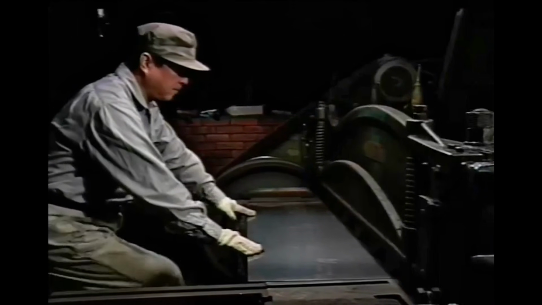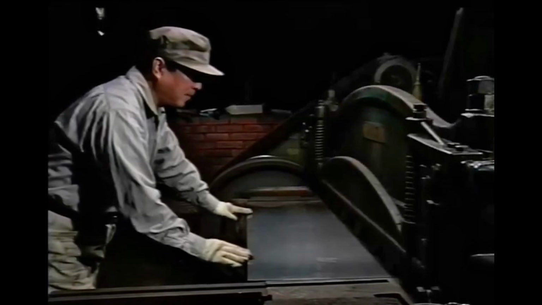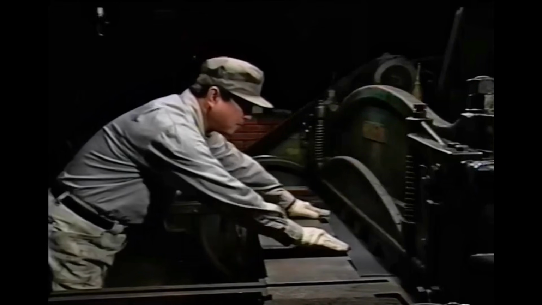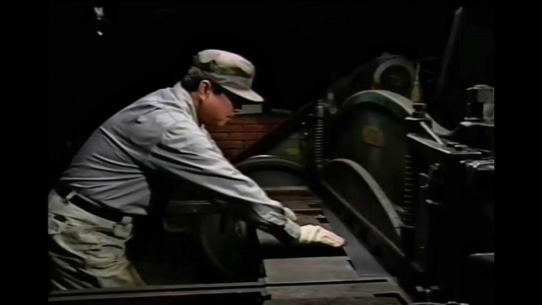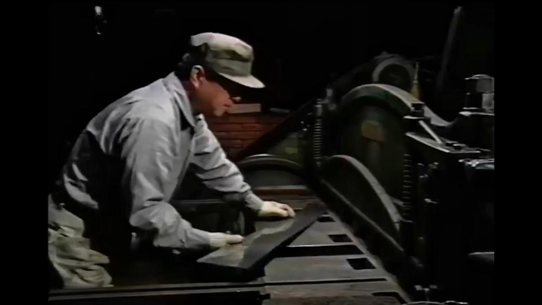First, cutting the raw material. The steel plate is cut to the dimensions of the saw being made. The steel thickness is 1.8 millimeters. It is cut with minimal waste.